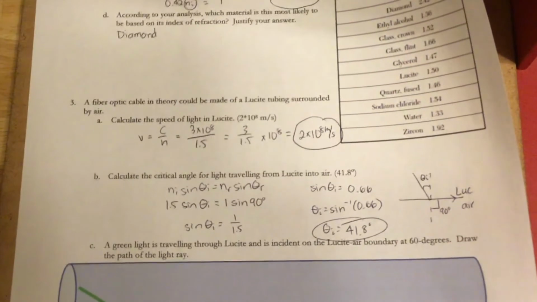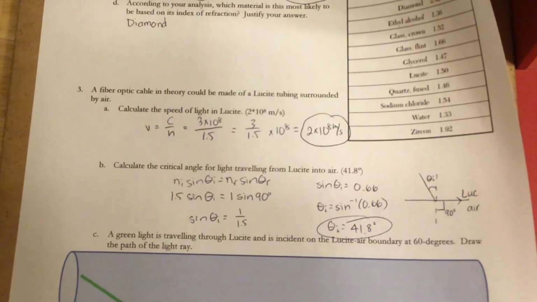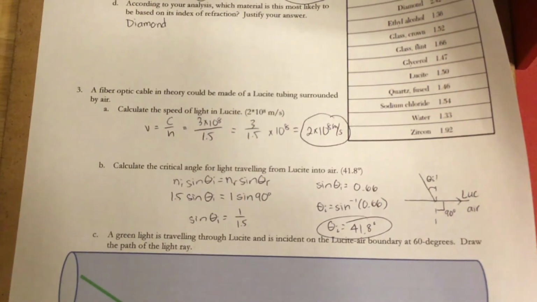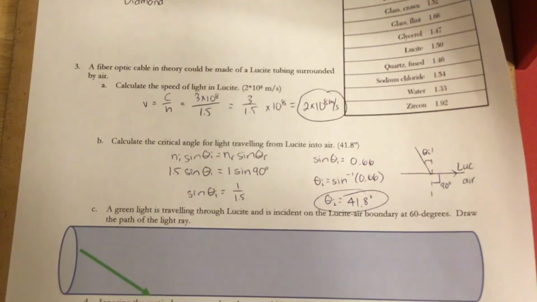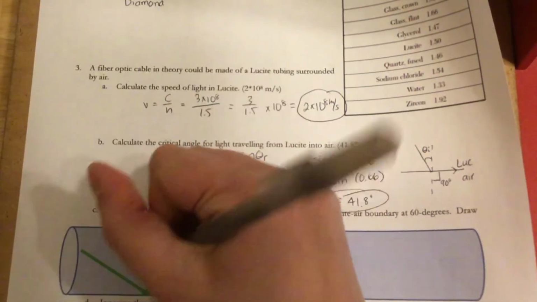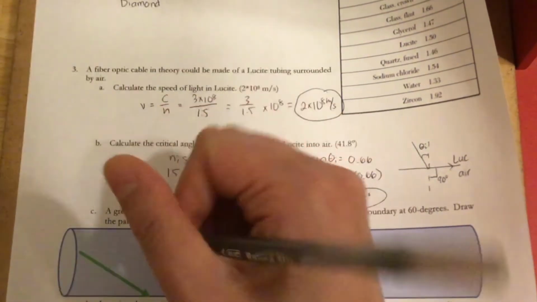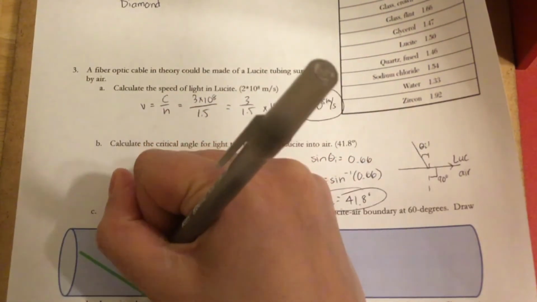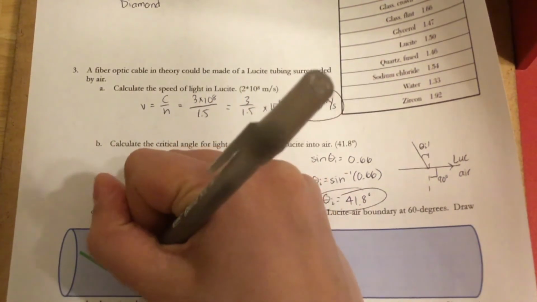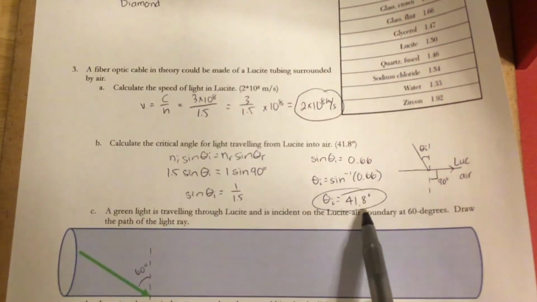Finally, what does this actually mean? Like, what do we use this for? Well, we use this for transferring information. Because this means if I put a laser on one end of this tube and I send light down, when light hits this normal line at 60 degrees, that is above the 41.8 degree critical angle.